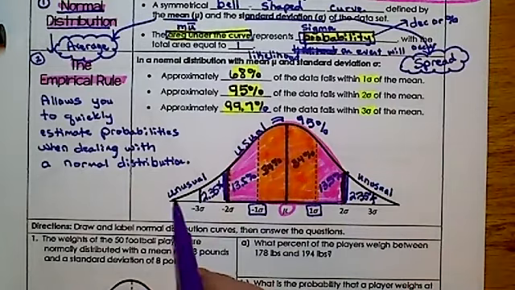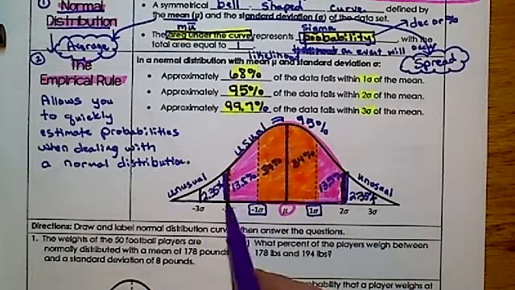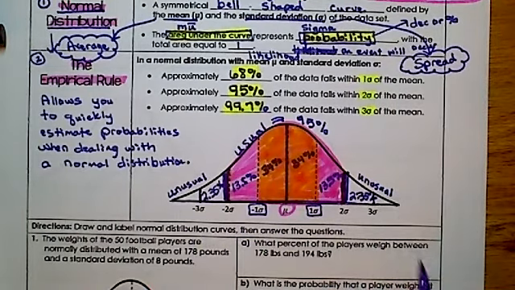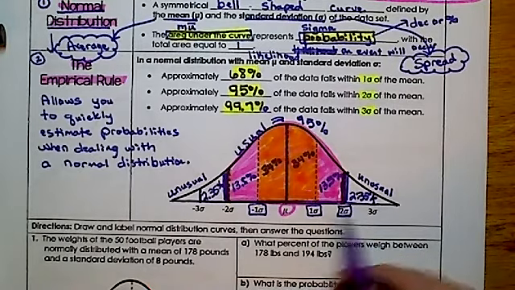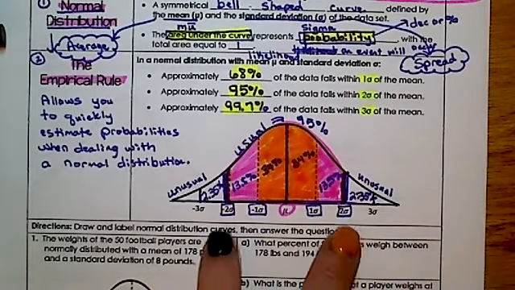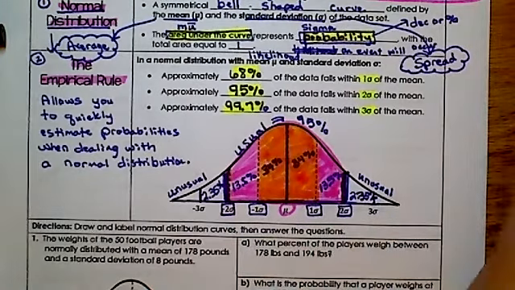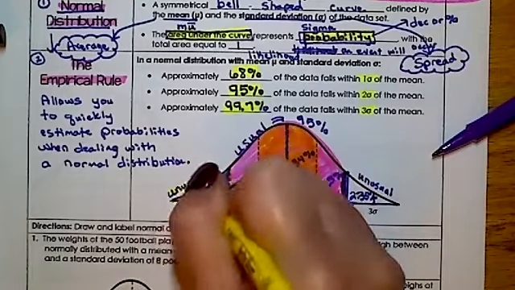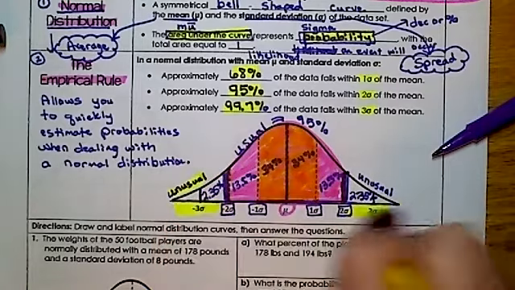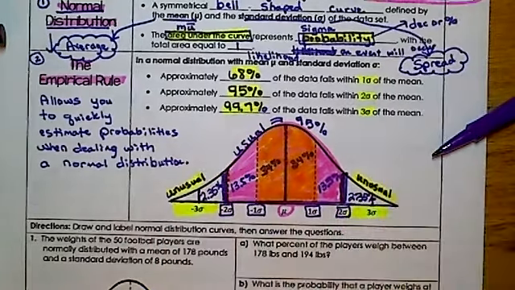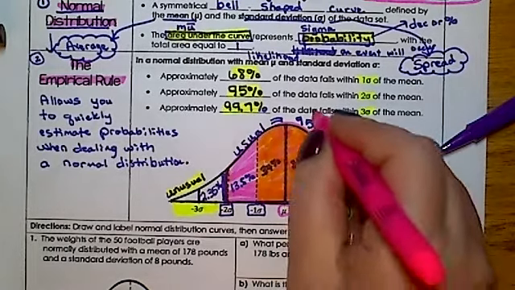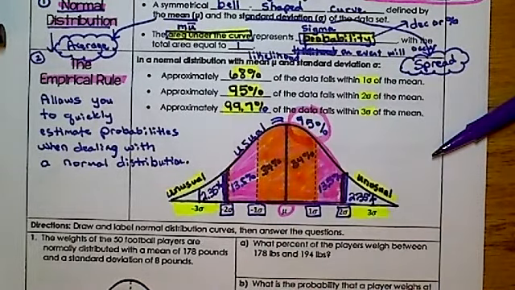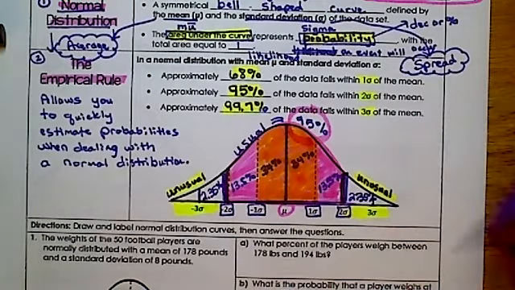Now the whole thing would be 100, okay? So after 2 standard deviations were considered unusual, so anything out in this area, okay, because 95% of your data would lie there in the center. So now we would go what's called asymptotic to the x-axis, kind of like an asymptote.